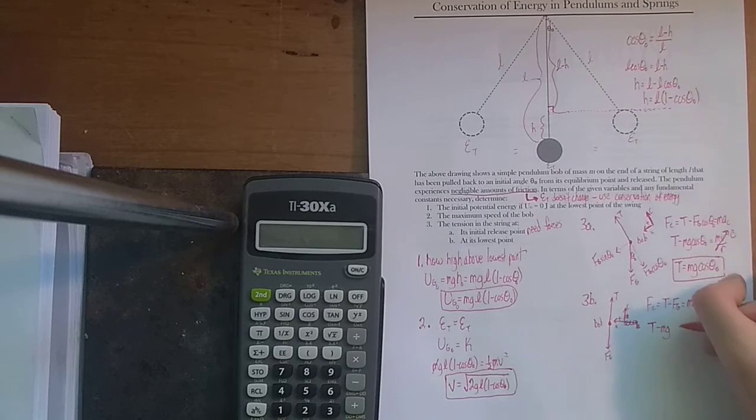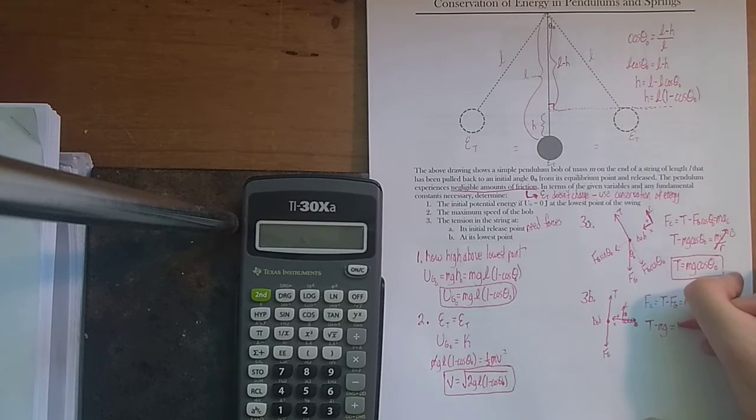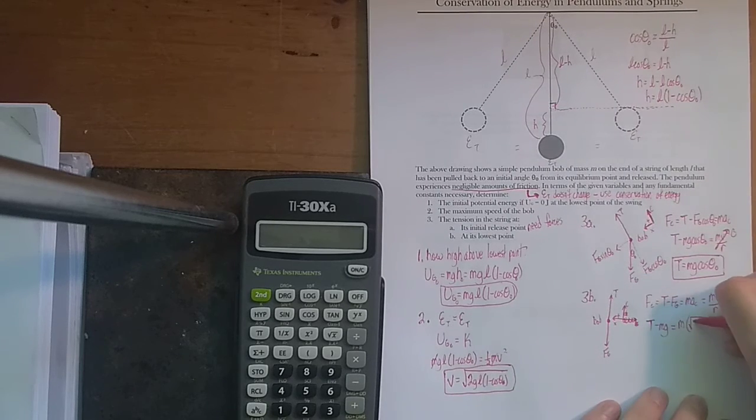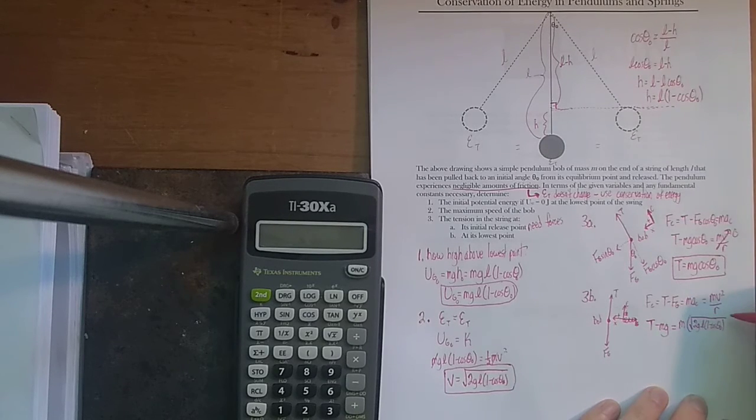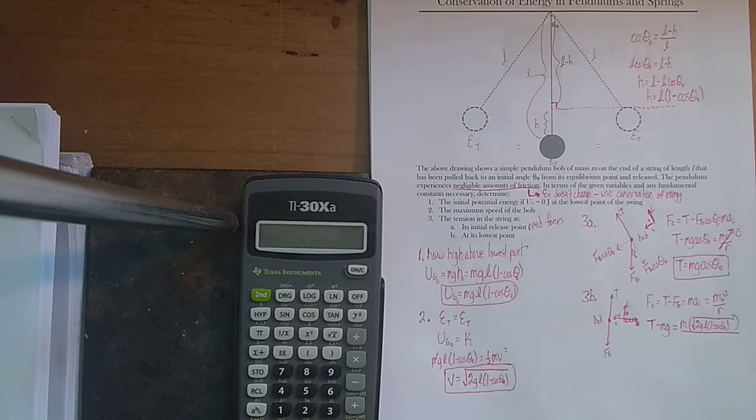We already found that. So we're going to write m times the square root of 2gL(1 minus cosine theta naught), that whole thing getting squared, over r. What's the radius of the circle that this object is making? It's L, isn't it? Over L.